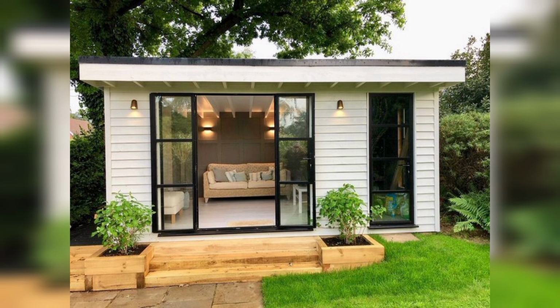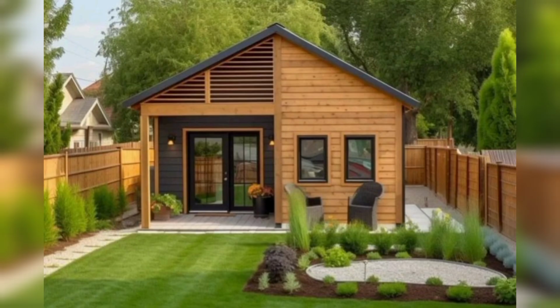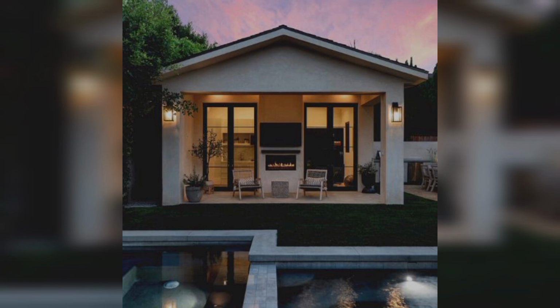Backyard guest houses come in various architectural styles, ranging from traditional to modern, and everything in between.